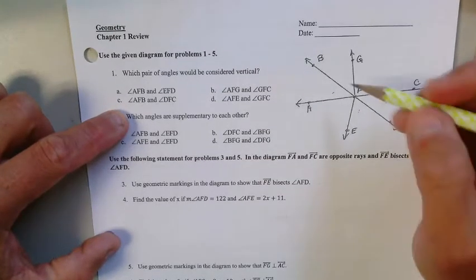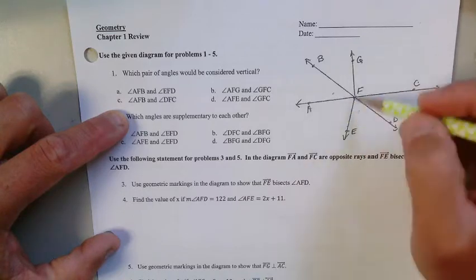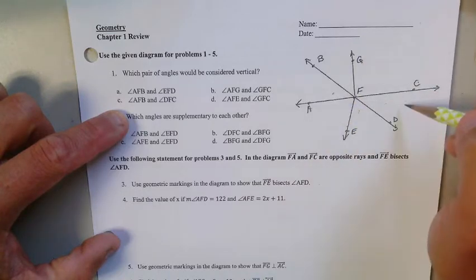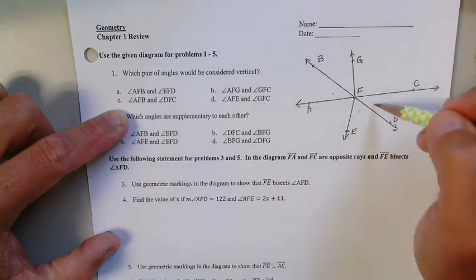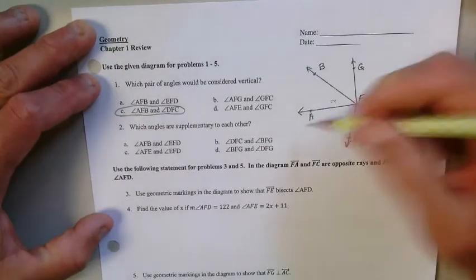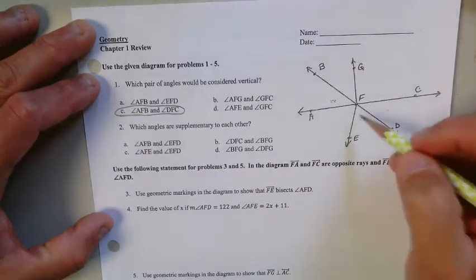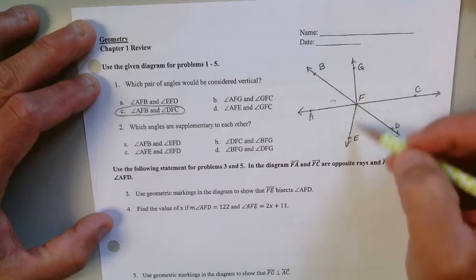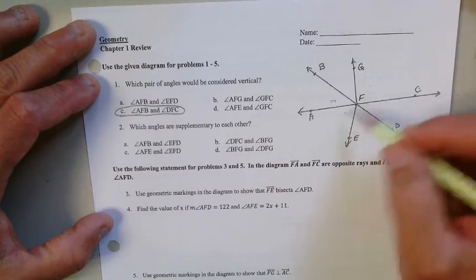Looking at letter B, AFG and GFC, no, they would be considered a linear pair. Together they form that straight line. So that wouldn't work either. If I have AFB and DFC, oh, those are vertical angles. They are opposite each other. So I hope that you put down letter C here for that one. Let me look at AFE and then we have GFC, okay? Now again, this is kind of tricky, but this is not a straight line. That would be a line that would go in this direction. And so as a result, these are not vertical angles.